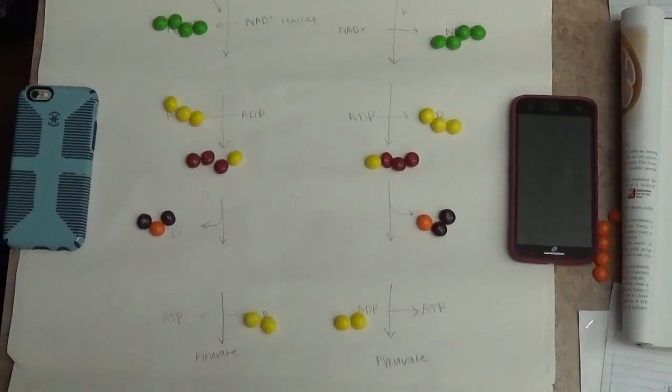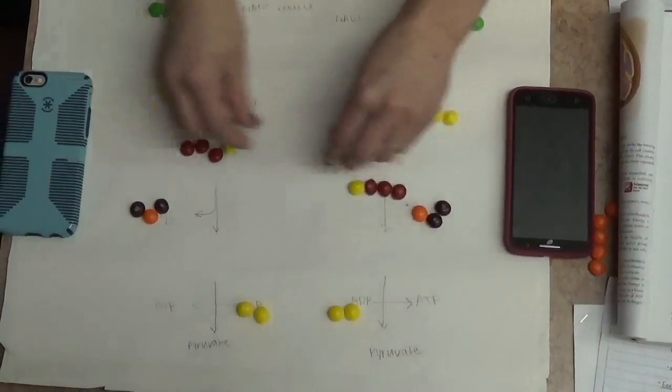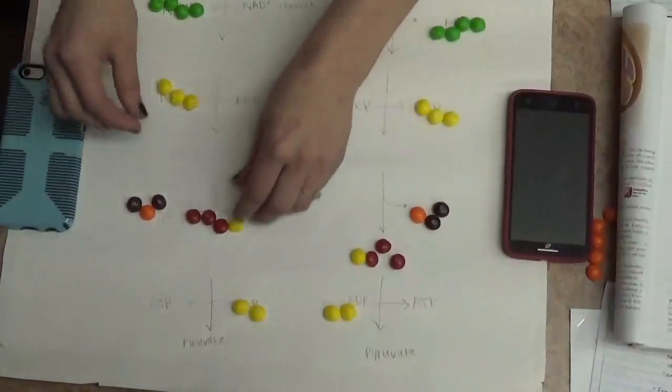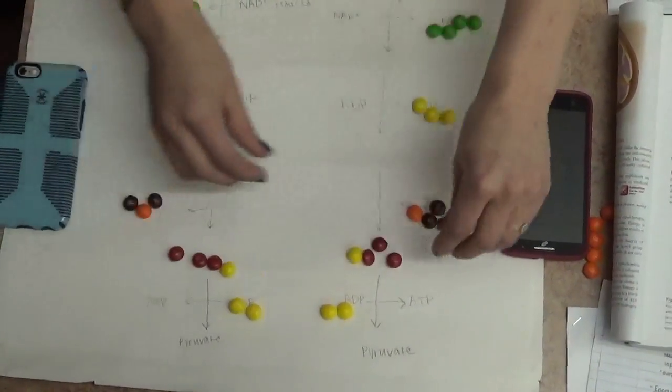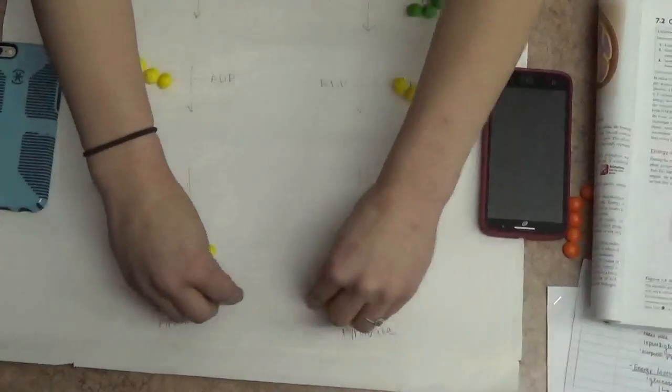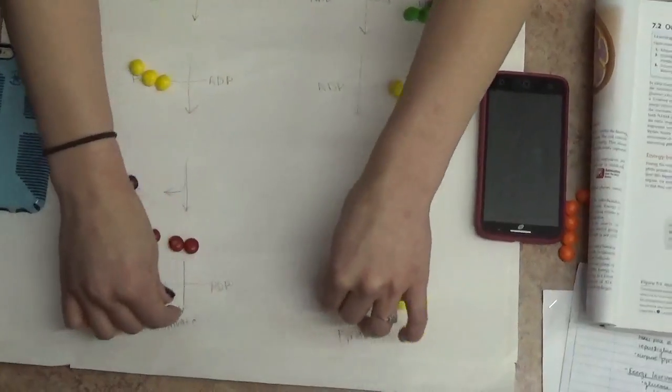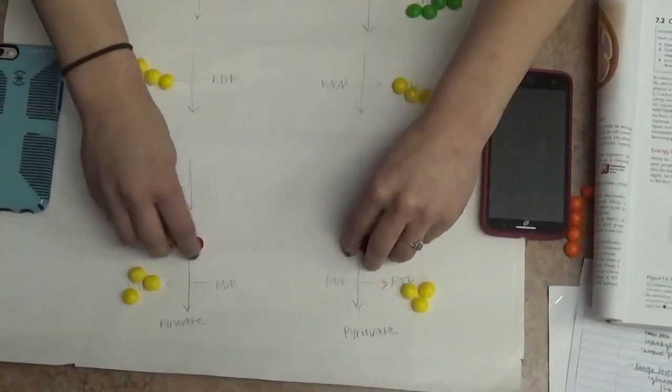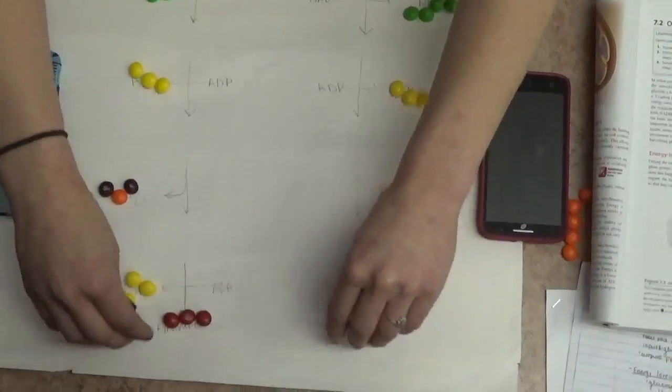So as our 3PGs continue on synthesizing, H2O is released as a byproduct, and then ADP is reduced and gains a phosphate group from our 3PGs, which leaves us with 2 pyruvates.